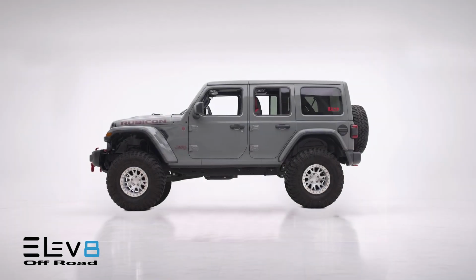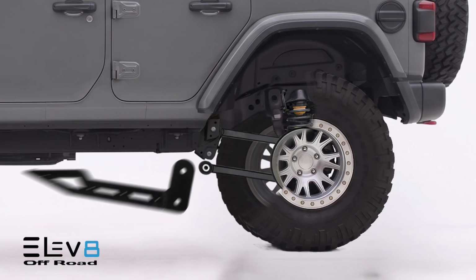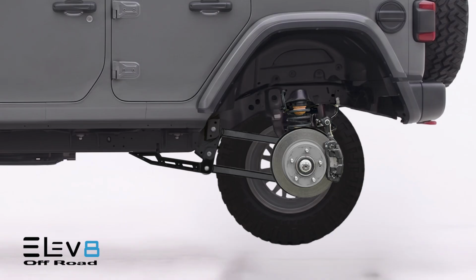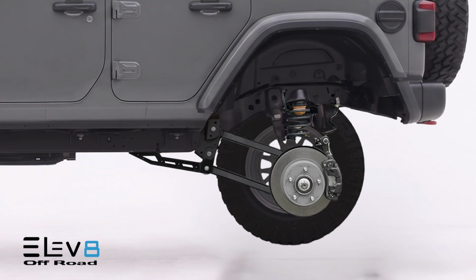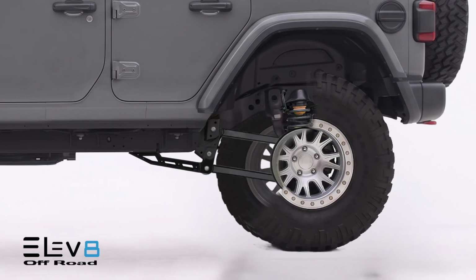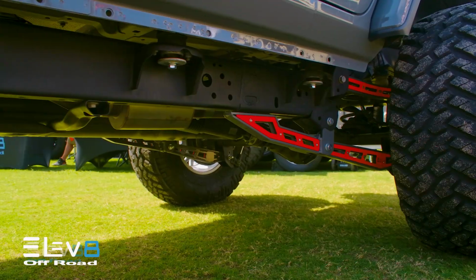Fixing axle steer starts with correcting your control arm geometry. The most effective way to do this is by dropping the mounts at the frame, which restores softer control arm angles, corrects the kinematic arcs, and ensures your rear axle tracks smoothly upwards. That is exactly what Elev8 Off Road's Rock-Rail drop brackets are designed to do.